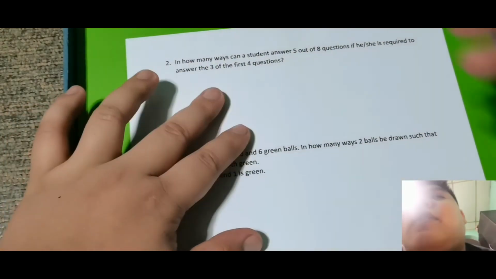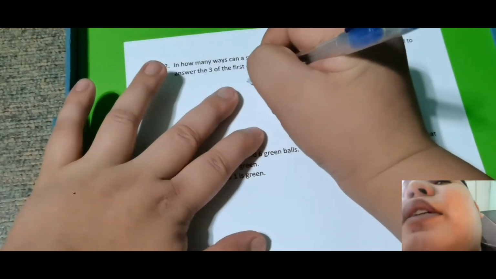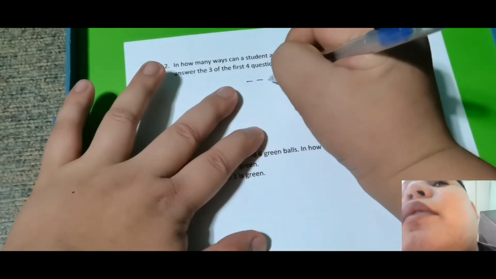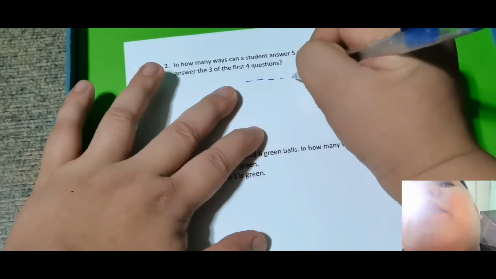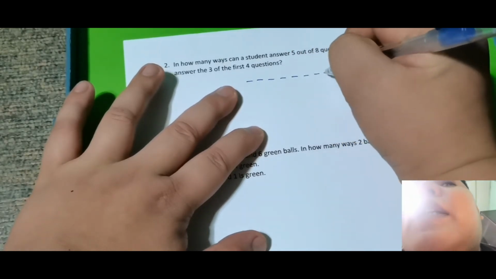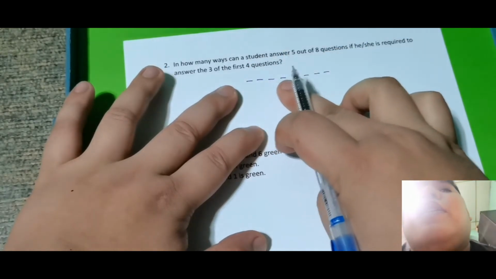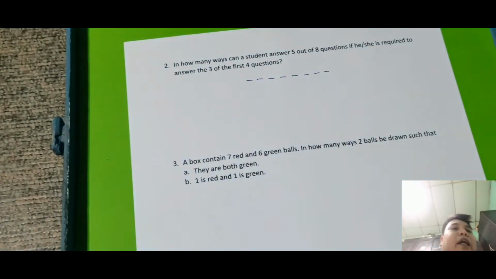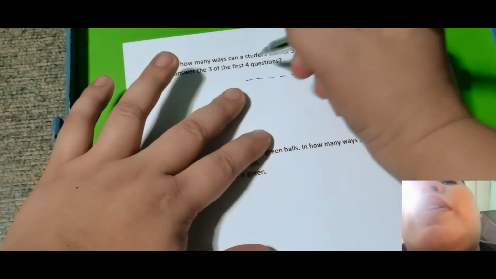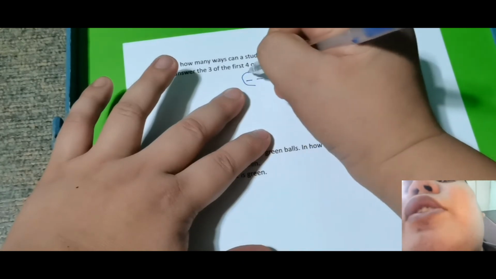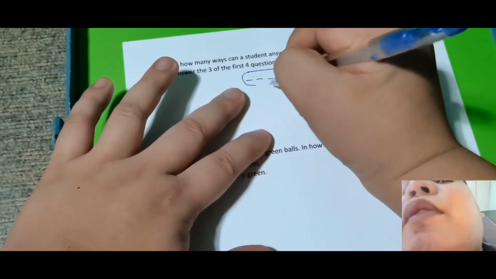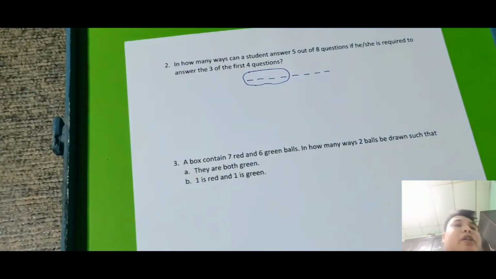Again, back tayo dito. Mahilig lang ako mag-box, magpaguhit ng ganyan para makita nyo. That's 1, 2, 3, up to 8. So, 8 yan. Ang requirement ko, Kurt, ito yung first 4 questions. Sagutan mo yung 3 dyan sa 4 na question ko.